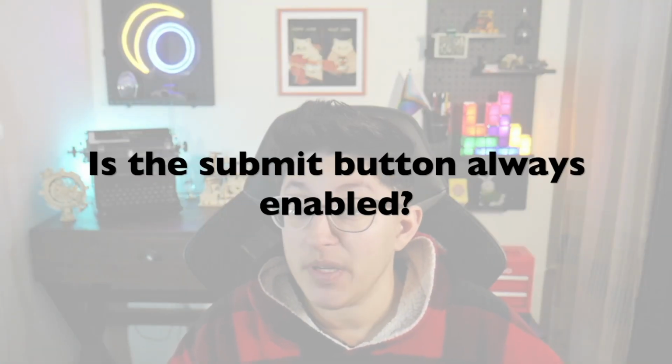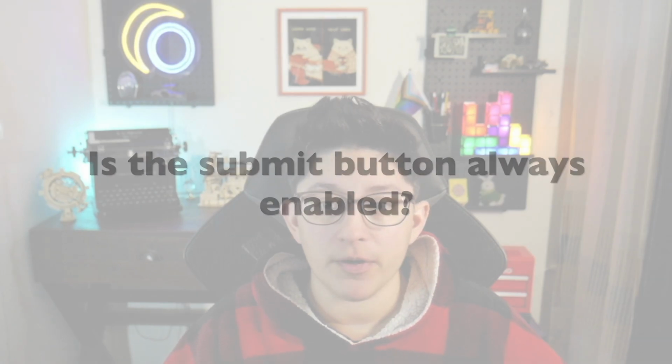Your submit button should not be disabled at any point, even if there are errors. You always want to allow someone to be able to submit the form. So when you've inserted some values into some of the inputs, but you still have errors, you should still be able to click that submit button.